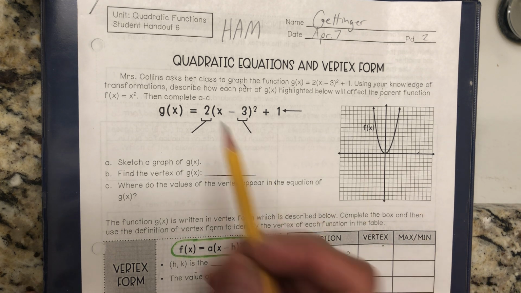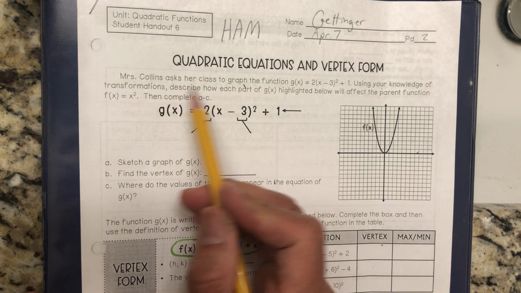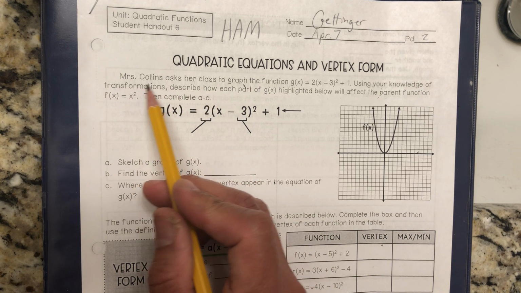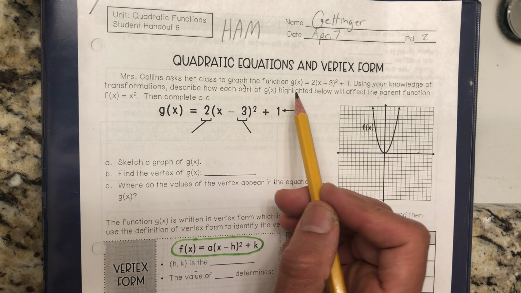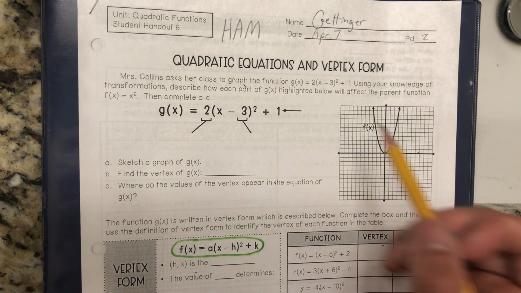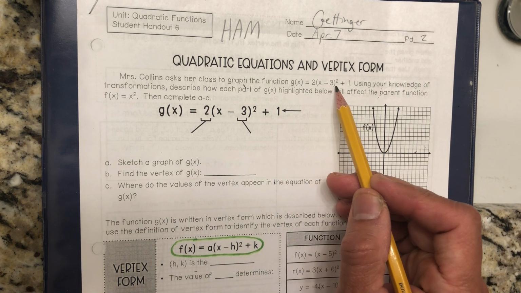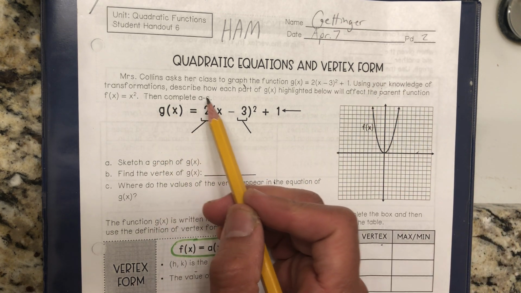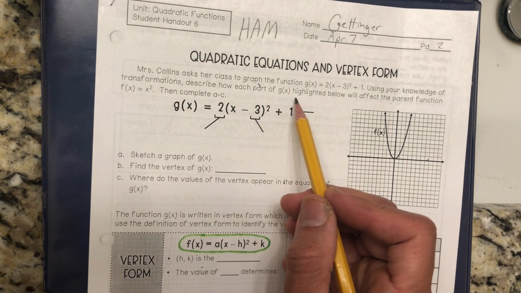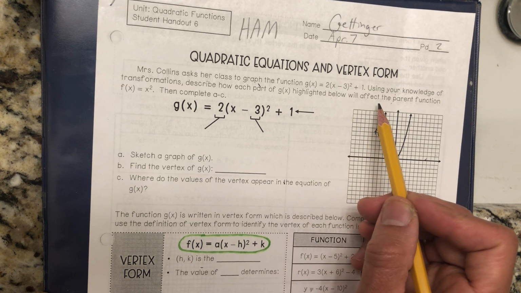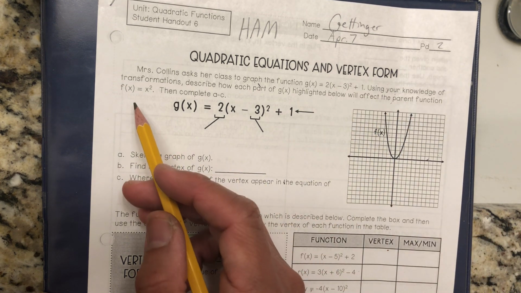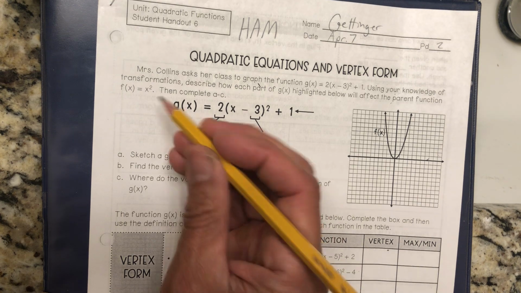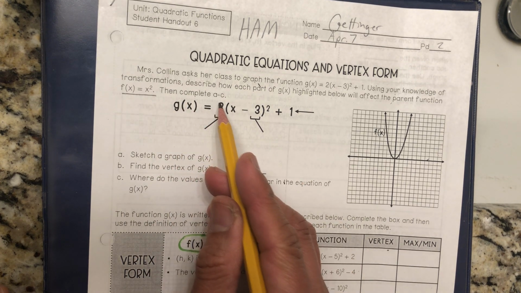up or down. Mrs. Collins asked her class to graph the function g of x equals 2 times the quantity x minus 3 squared plus 1. Using your knowledge of transformations, describe how each part of g of x, highlighted below, will affect the parent function of f of x equals x squared. Then complete A through C.